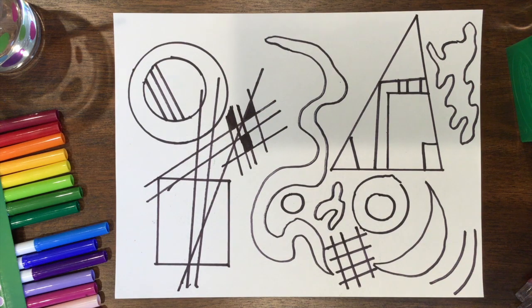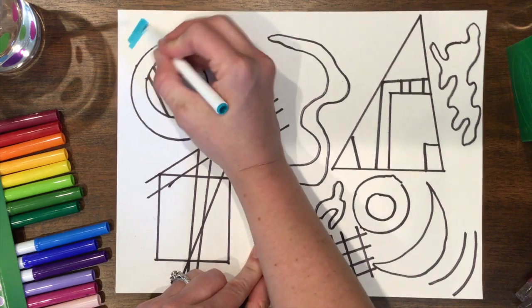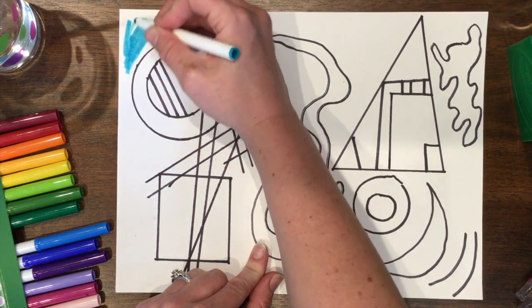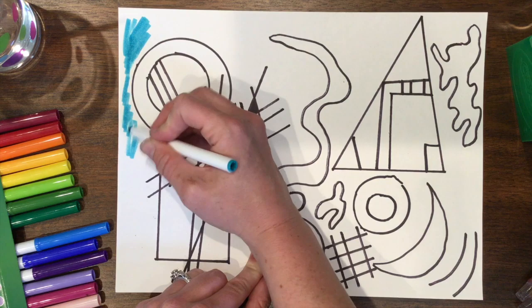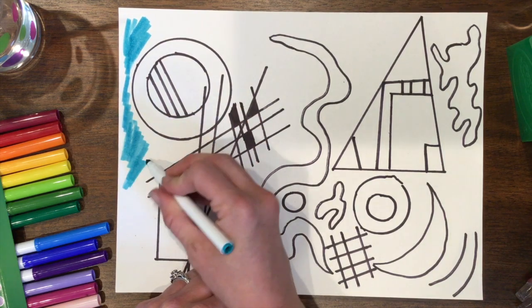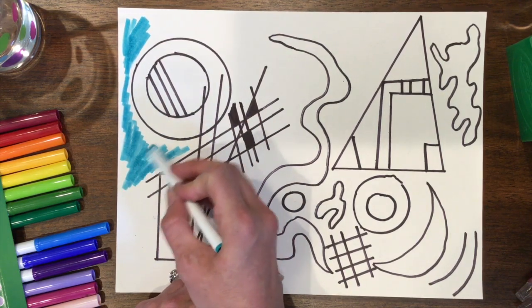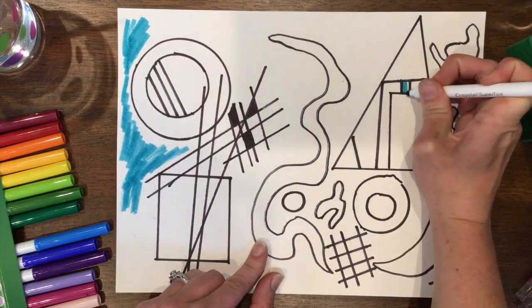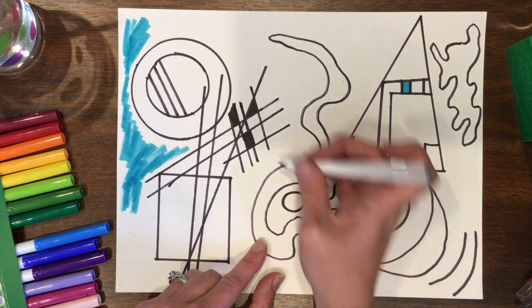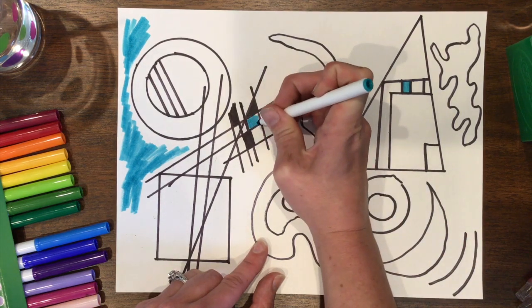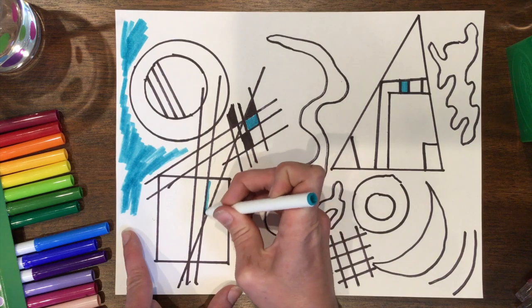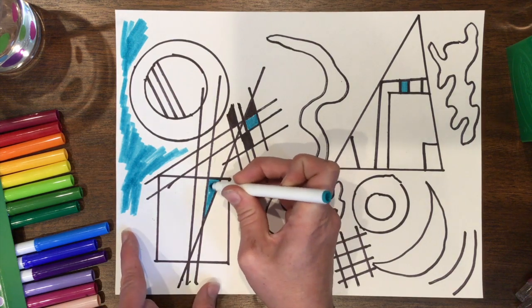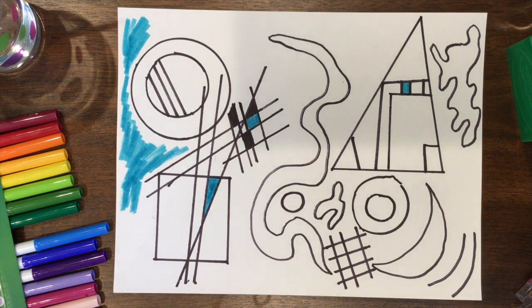So I like to just start out with a little scribble to get some color on there. And then with the same color, I'm just gonna go around and start filling some of these shapes in. You can make it as colorful as you want, or you can pick like 2 or 3 colors that you want as a theme for your picture.